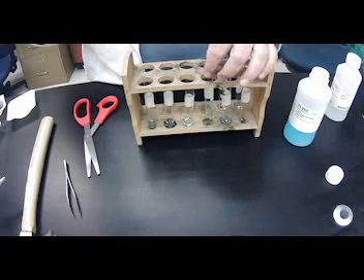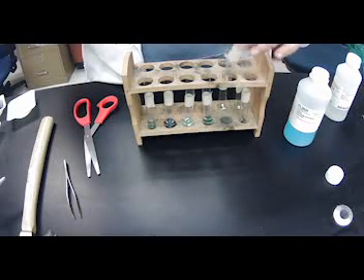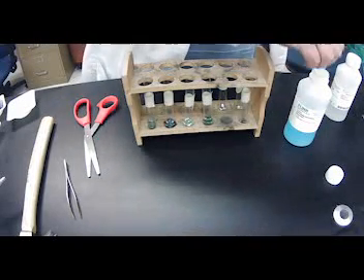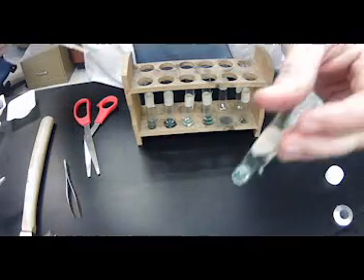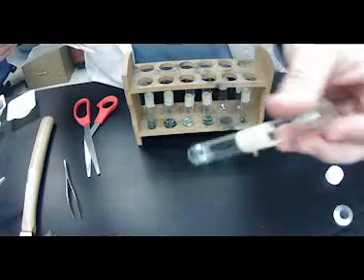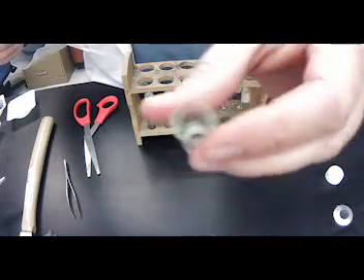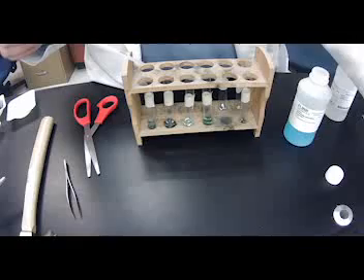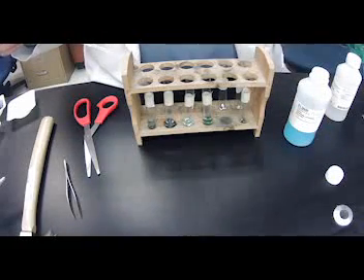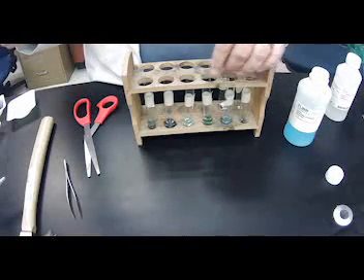Not really even seeing anything with iodine. Magnesium is our next one, and that's the one that reacted with our hydrochloric acid. But again, now there is bubbles in that one. I don't know if you can hear it. There is definitely bubbles in that one, so there's definitely a reaction with magnesium.